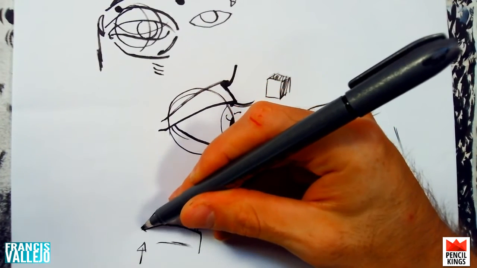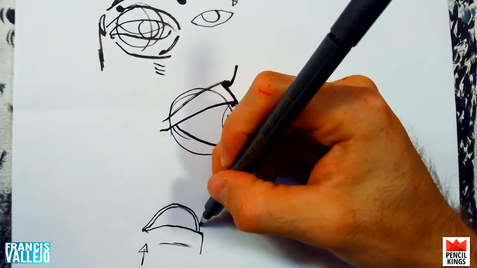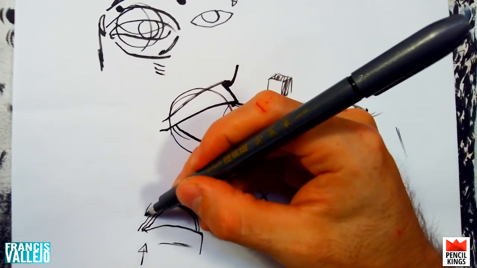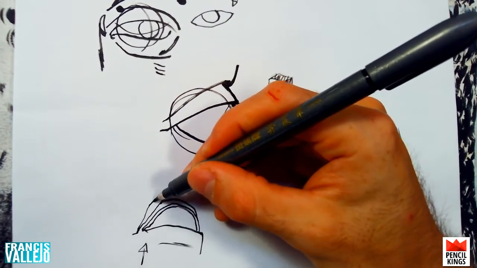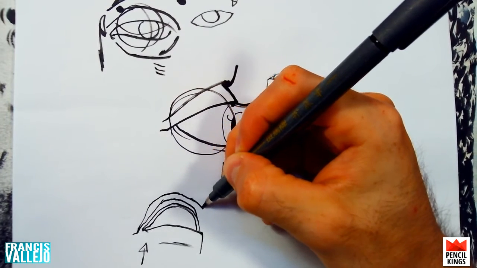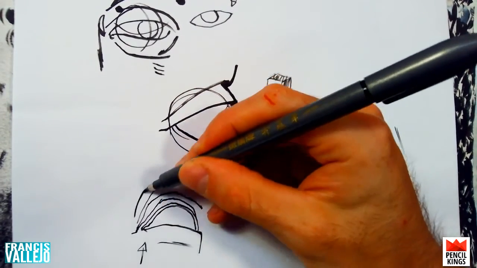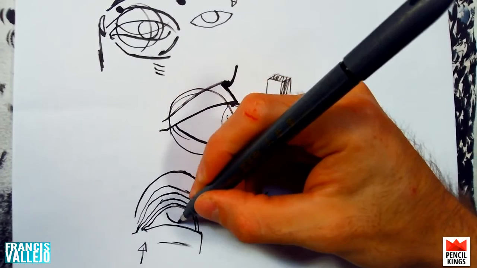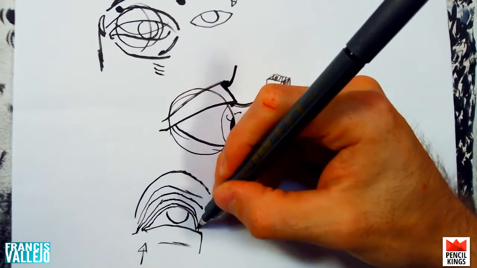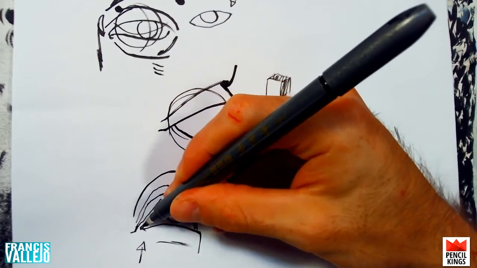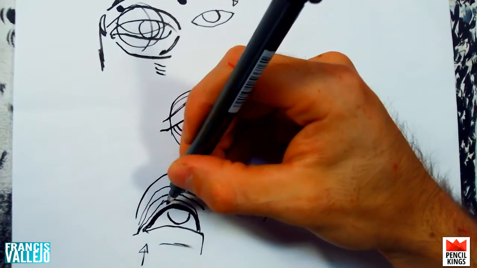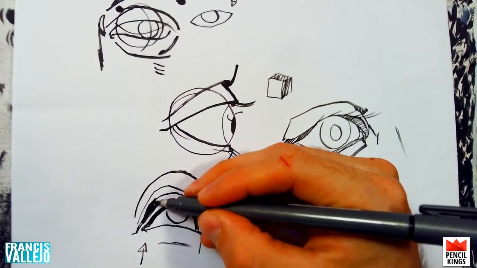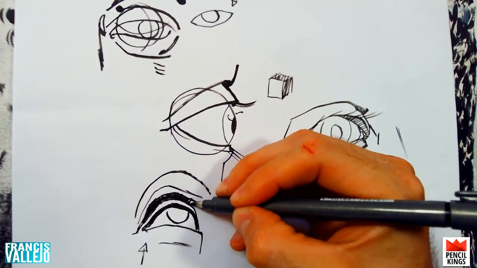Here we have the bottom plane of the top of the lid. Here we have the actual top lid itself. And we have the bottom plane then of the brow. So we're starting to get a lot of different planes here, right? So it's helpful to think about that. So bottom plane here, right? The upper lid. And then here's the front plane right here of the top lid. Here's the bottom plane of the brow.